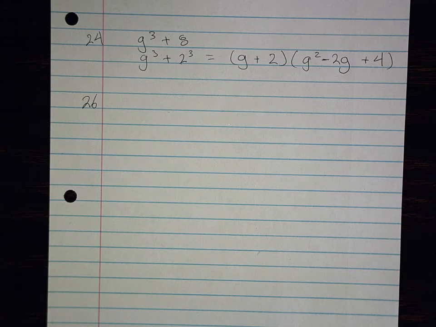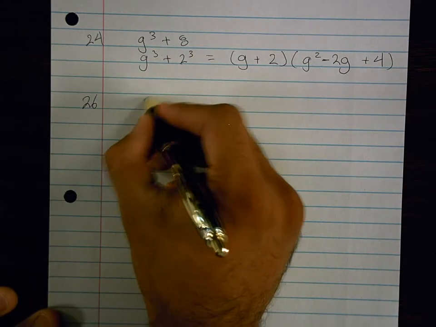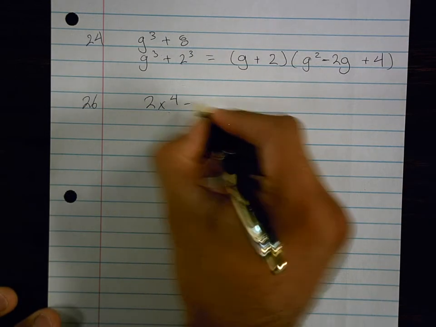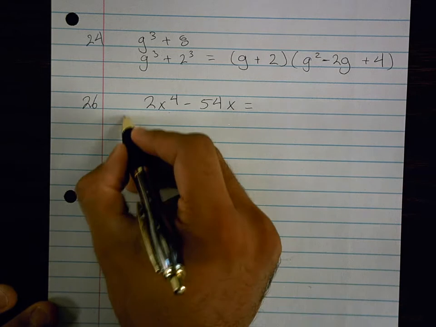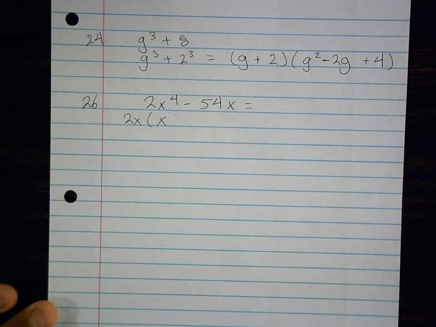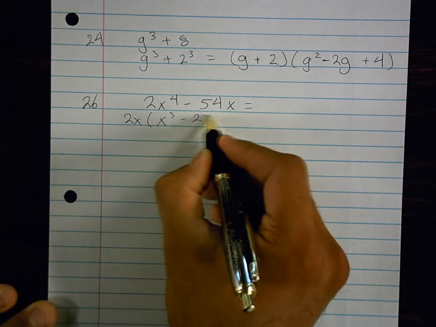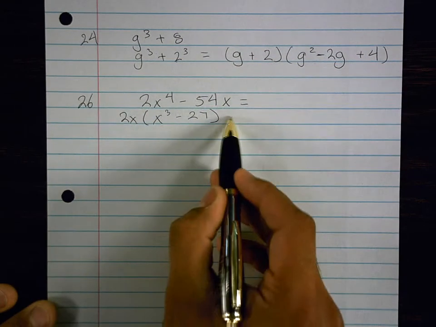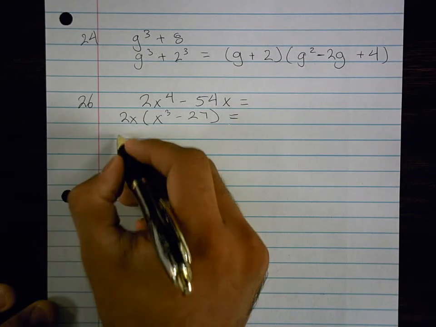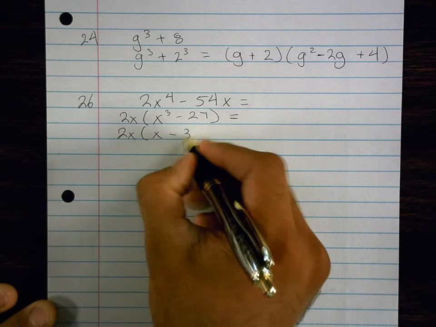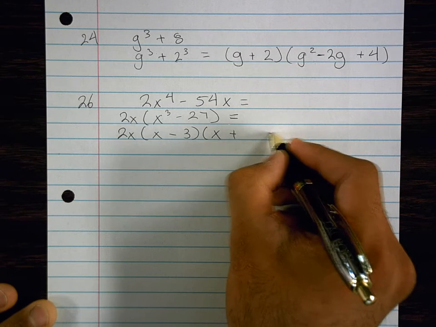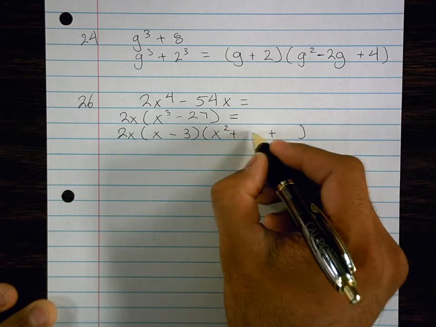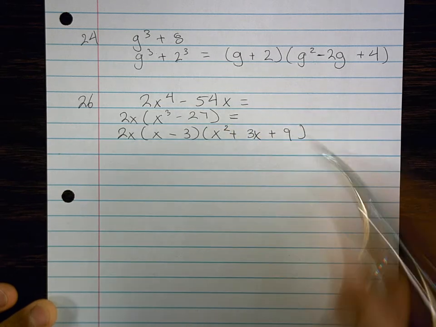It says factor completely, and we've got 2x to the fourth minus 54x. The first thing I'm going to do is take out a GCF, and it looks like a 2x. That leaves me with x to the third minus 27. This inside here is a difference of cubes, so this is going to equal x minus 3. And then using my formula, remember, same, opposite, always positive: x squared, 3x, and 9.